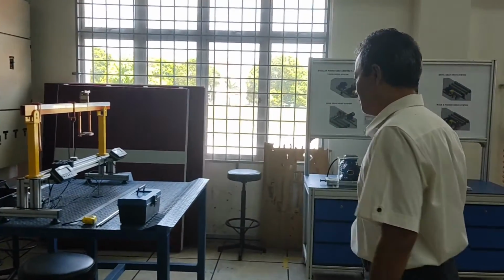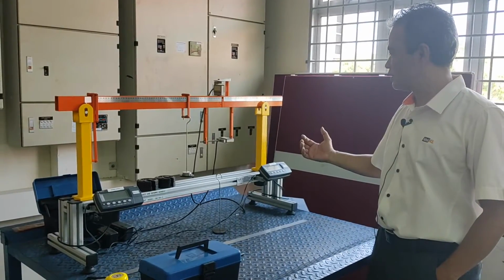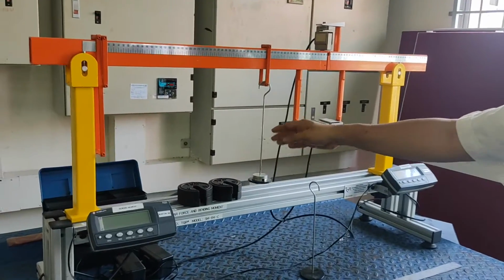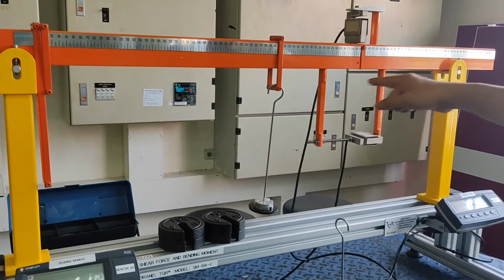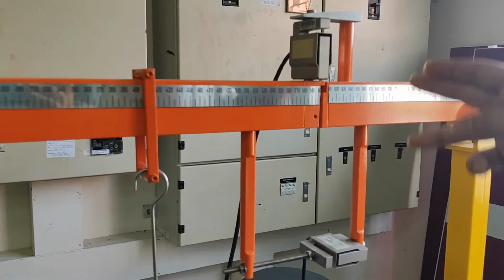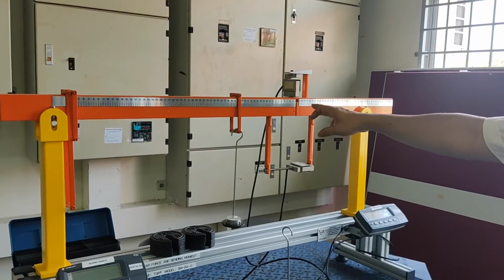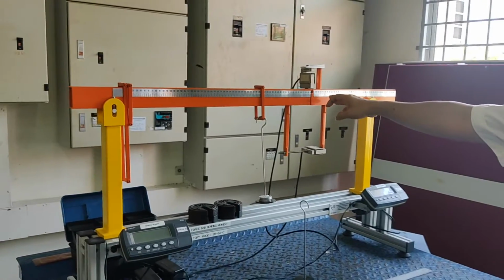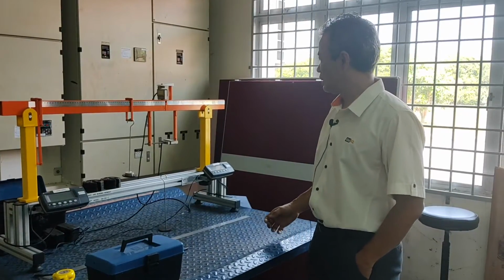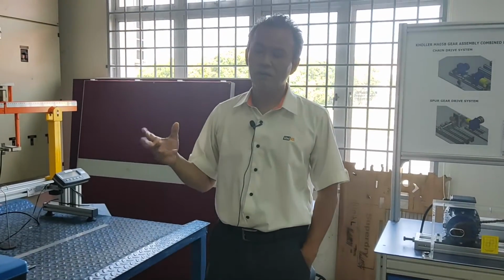The next one is for shear force and bending moment. In this apparatus, the student applies a loading. For this particular beam, there is a cut, and they need to find the internal force there. From that they can relate the internal shear force with the bending moment.